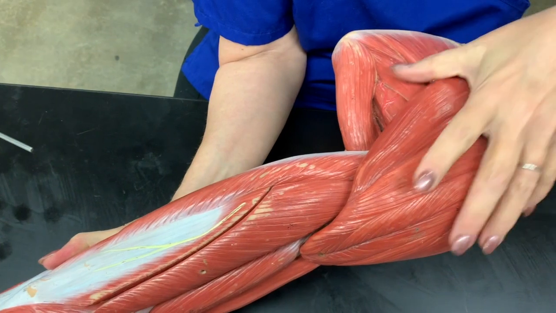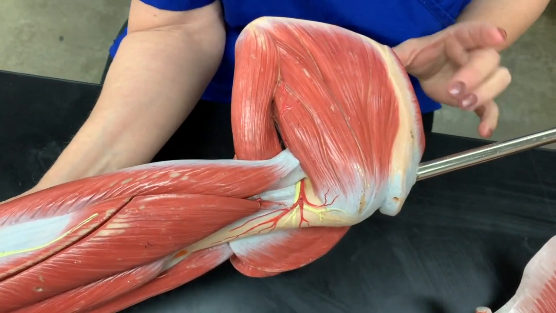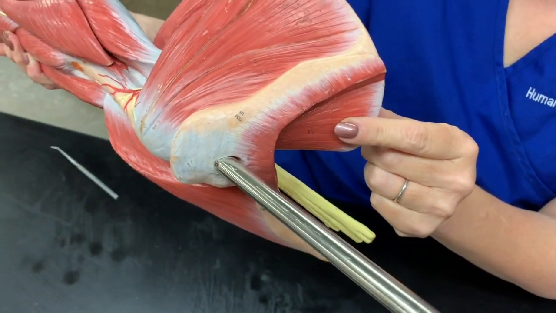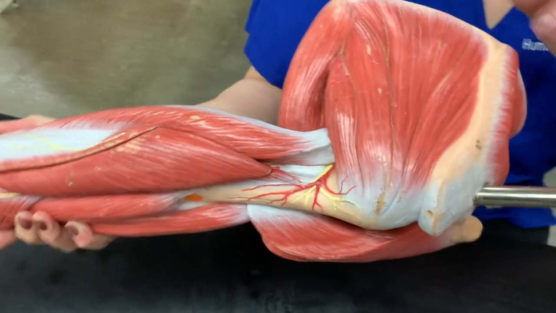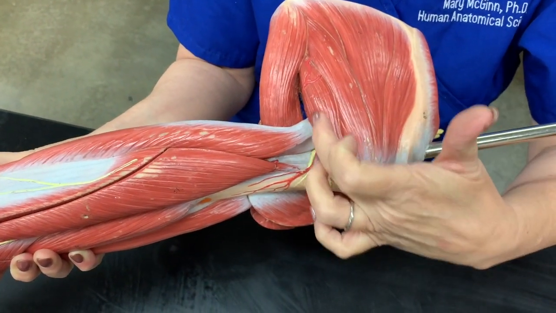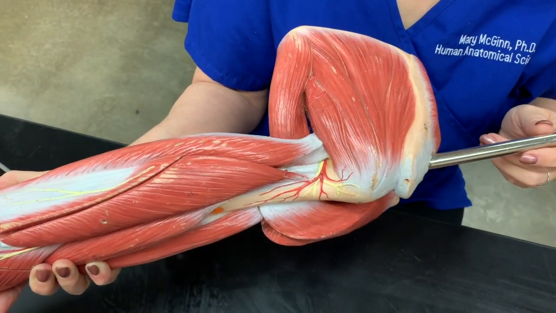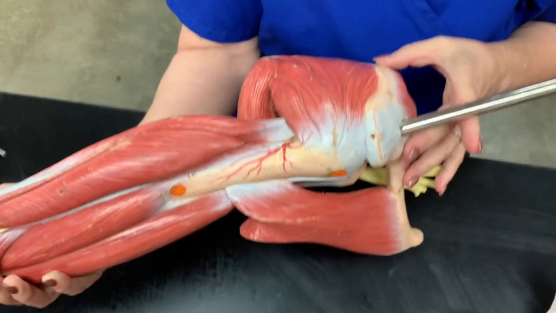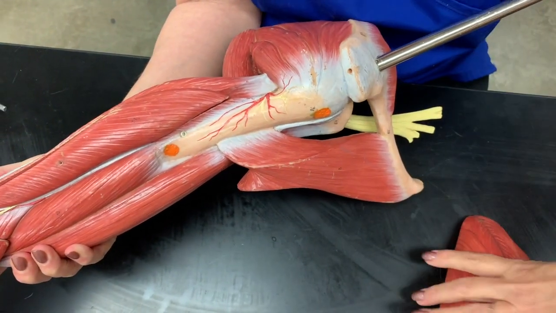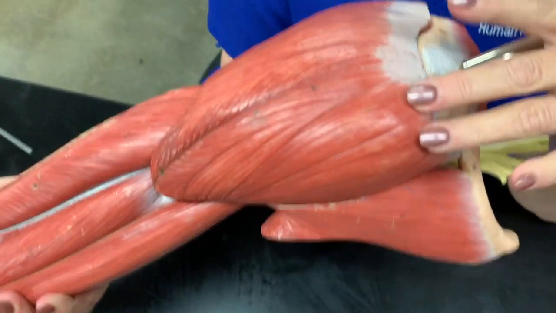If we remove deltoid below it, we see, above the spine, can we see this here? Above the spine of the scapula is supraspinatus. Below the spine of the scapula here is infraspinatus. This small muscle, teres minor, and here is teres major from another point of view. So let's go back to the beginning. We'll look at our deltoid muscle. We'll start with this one.